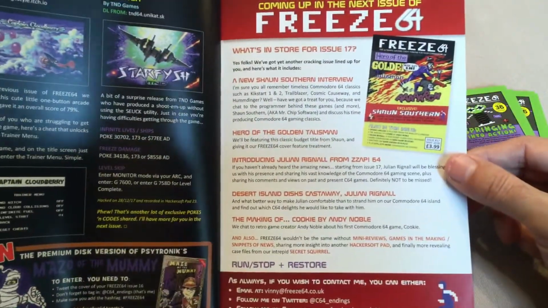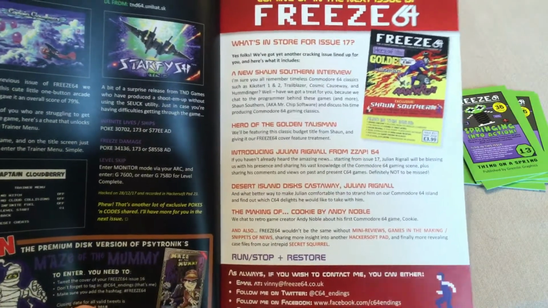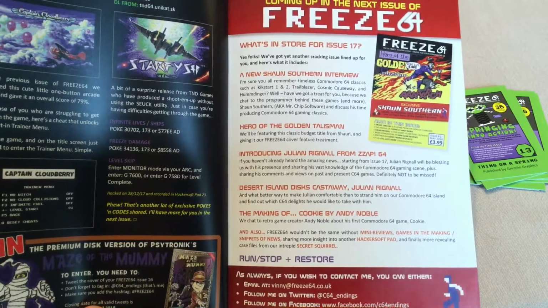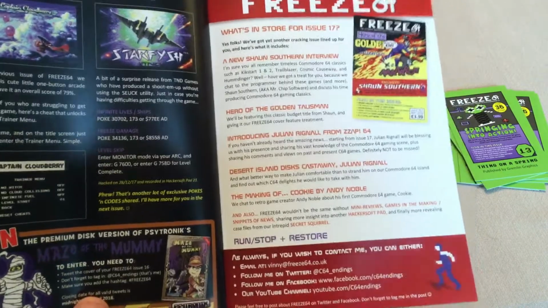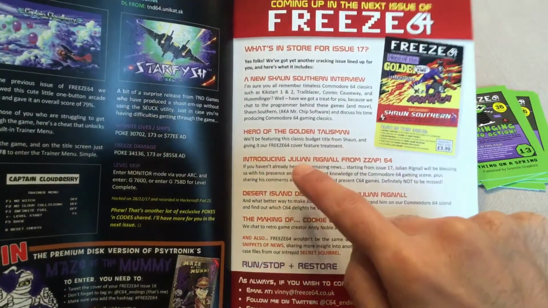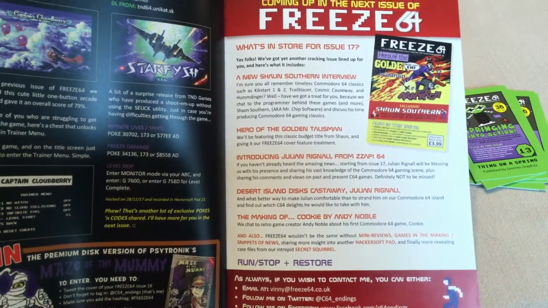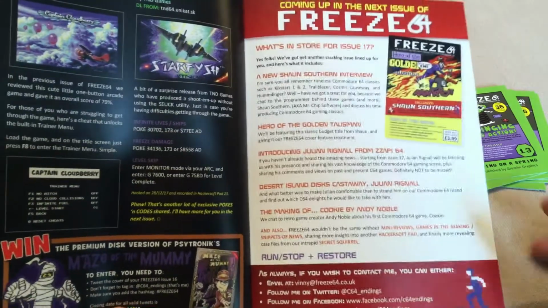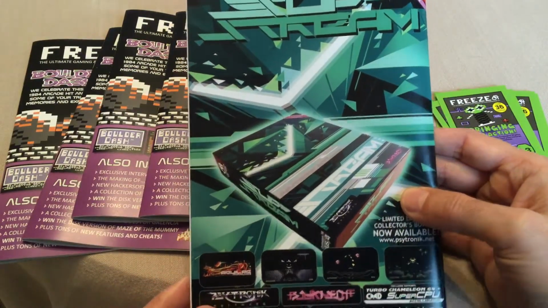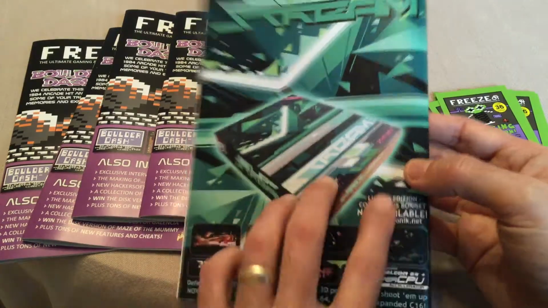And then we talk about the next issue, issue number 17, which is going to feature an interview I've already done, which I did about 2 months ago with Sean Southern, which is a fantastic interview. It's just full of lots of great information. Julian Rignall starts his Zap Back feature in FREEZE64, and he's also going to be our Desert Island Discs castaway. So that's the next issue. And then on the back cover here, we have Slipstream, which is being released by Cytronic Software.